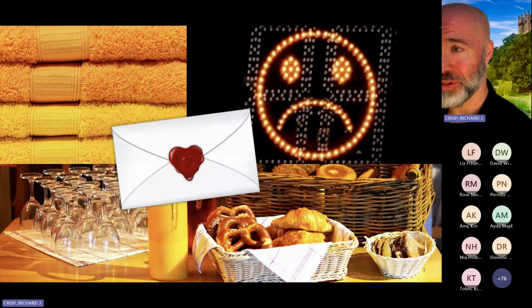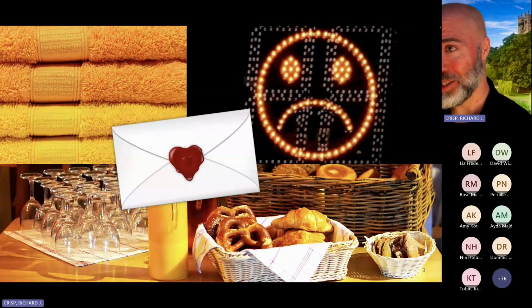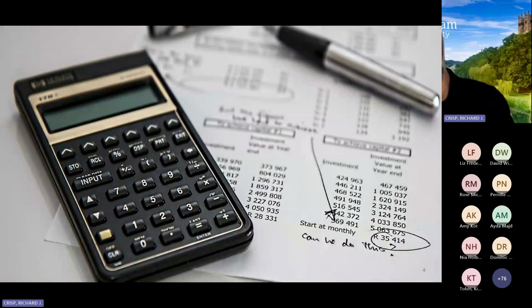You get something called a diffusion of responsibility. Address it to them personally, and then you get a far higher compliance rate. If you really want people to do something, you handwrite it, but we haven't always got time for that.